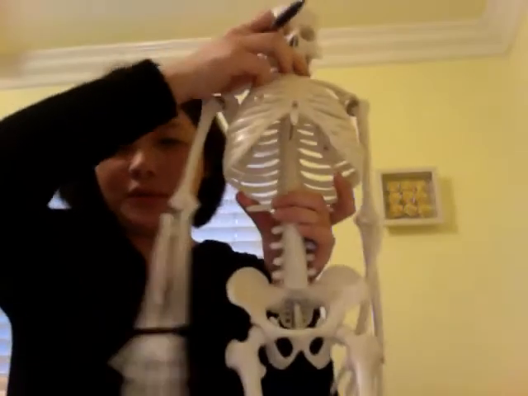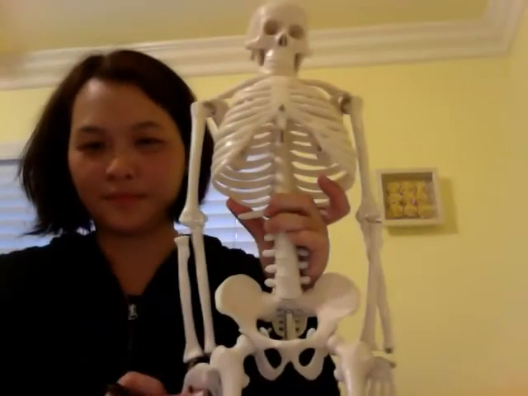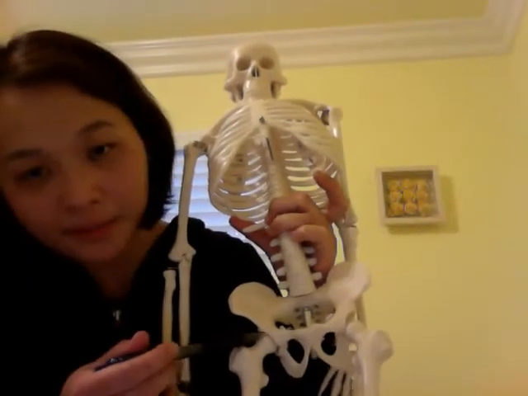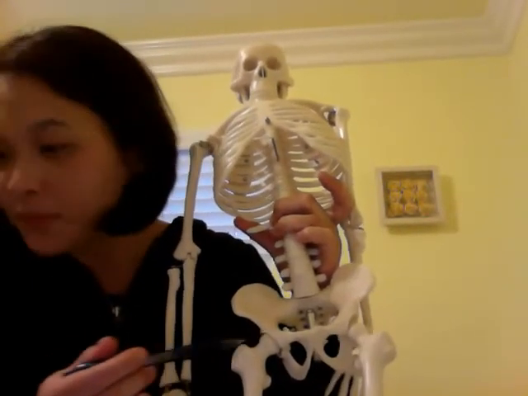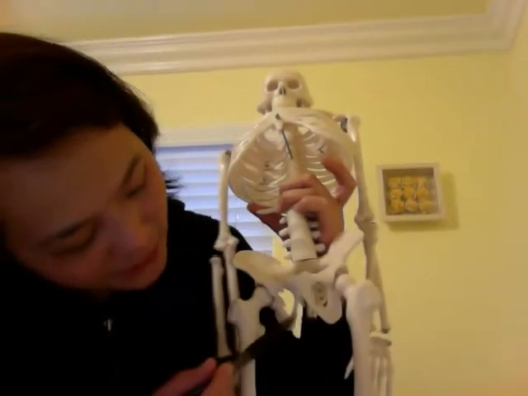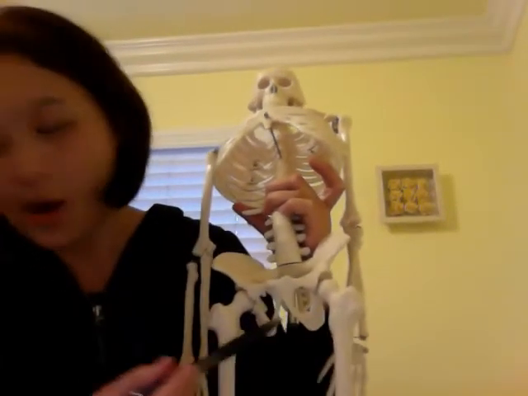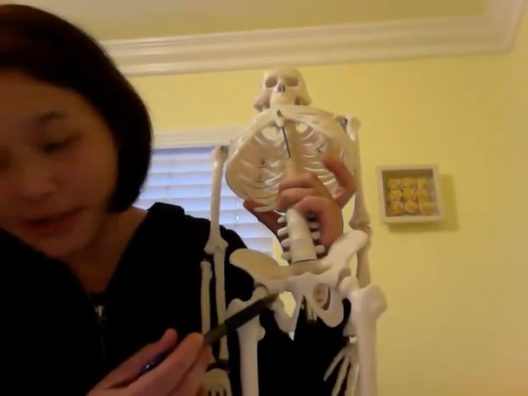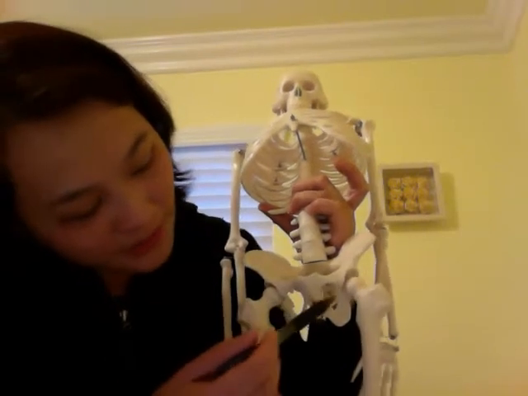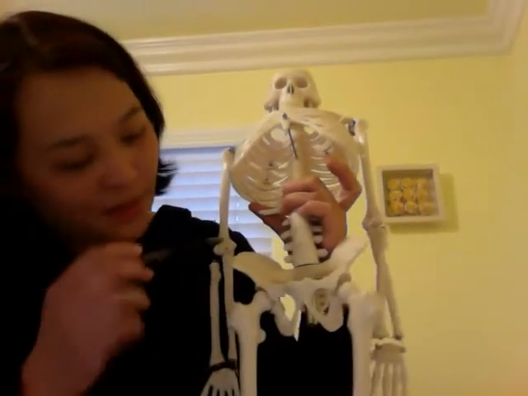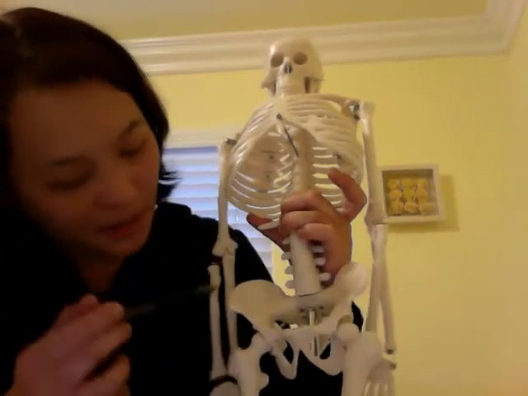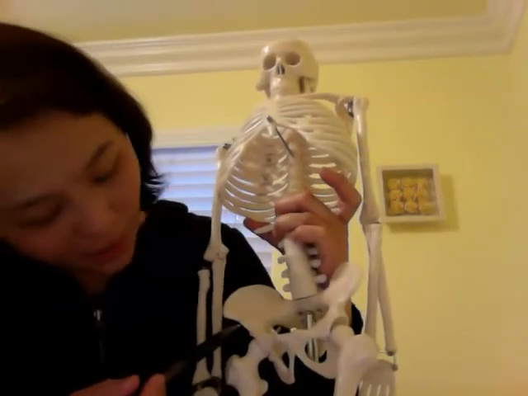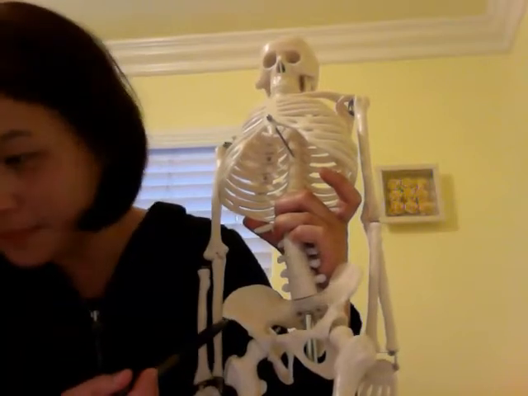The pelvic girdle, we can see the coxal bones. And this is the acetabulum. Pubic symphysis is the center here. Obturator foramen is this hollow space here. The iliac crest. The anterior superior iliac spine.